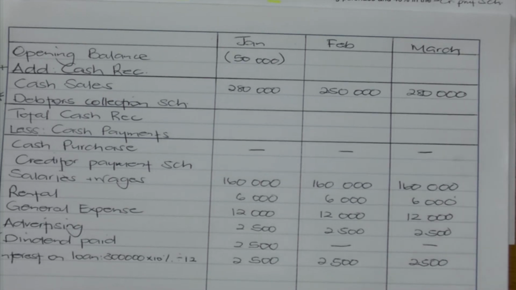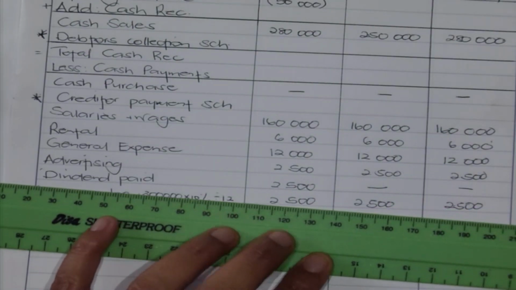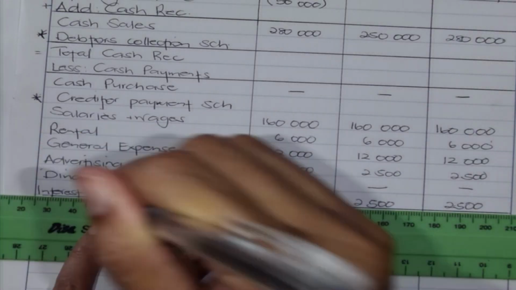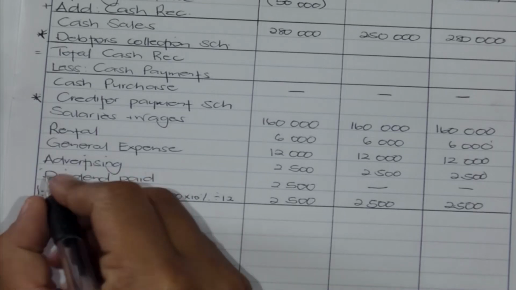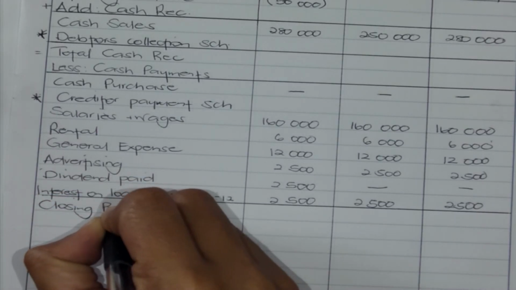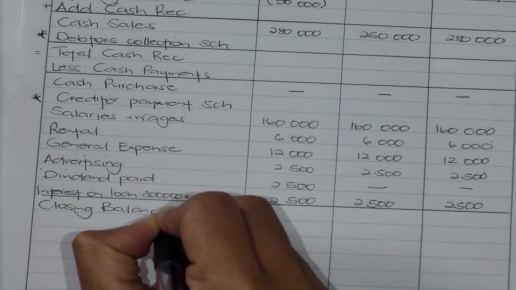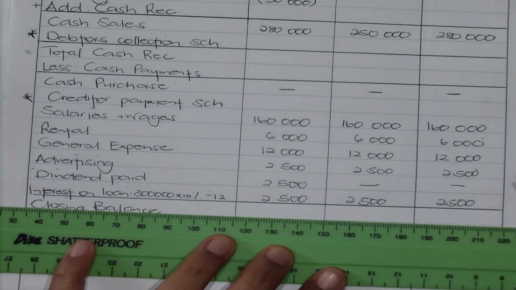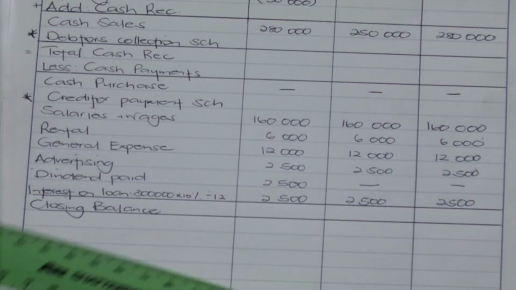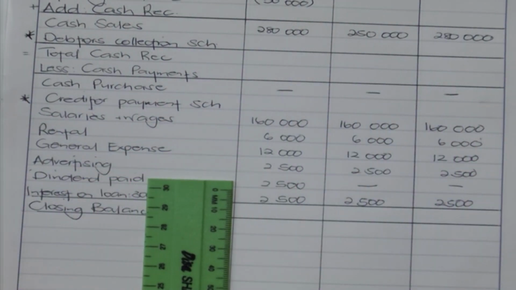So now I know I end off. These are all my payments, and then I say closing balance. Now remember, closing balance in 1 month is an opening balance in the next month. Okay, let's see if we can do this.